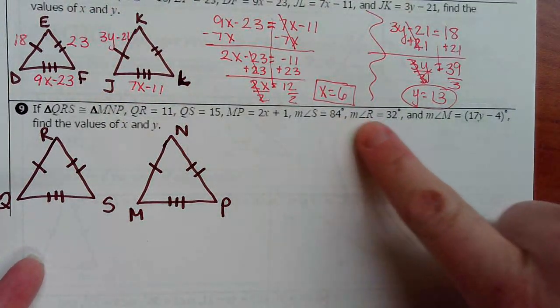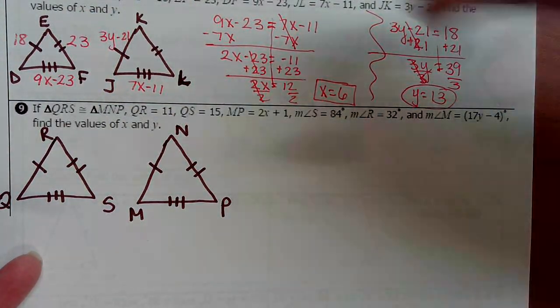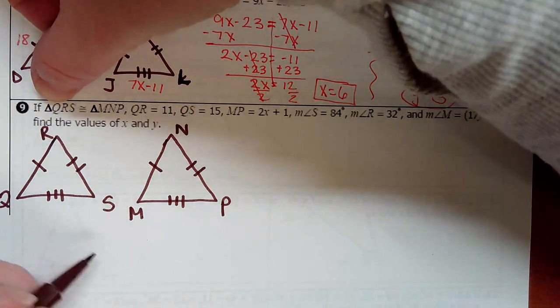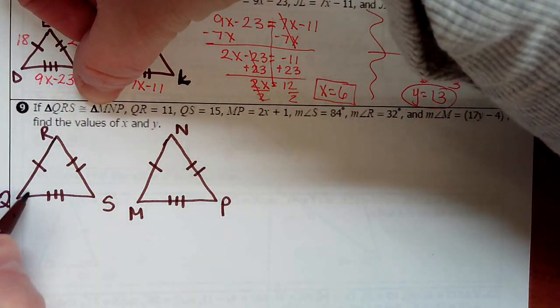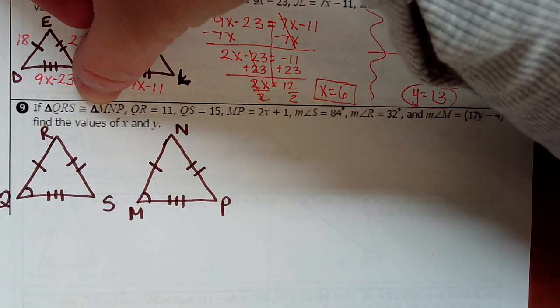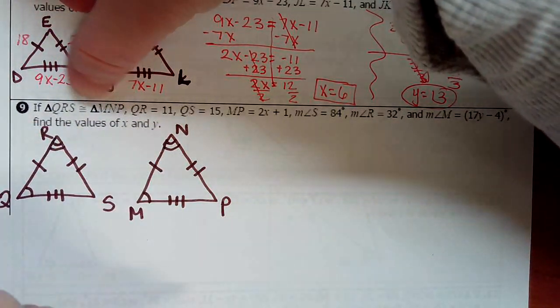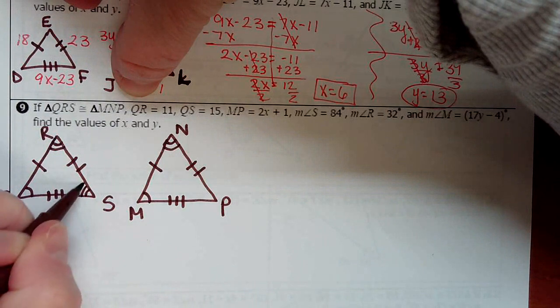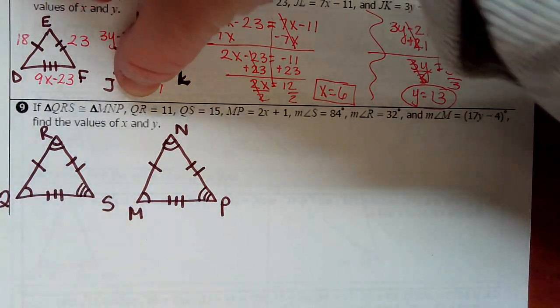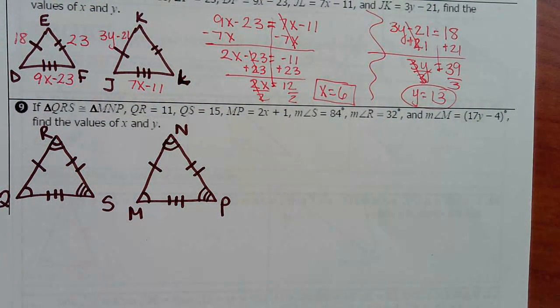Now, this one I just noticed also brings in angles. So we're going to have to put arcs on the angles. Q and M have the same arc, so 1. R and N, and S and P. So then after you do that, label your picture.